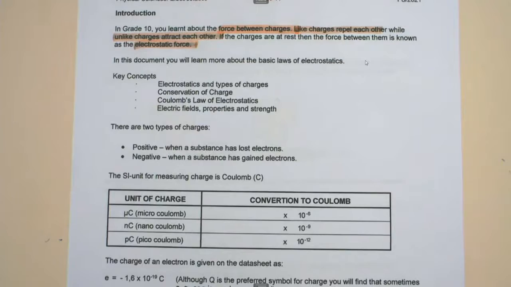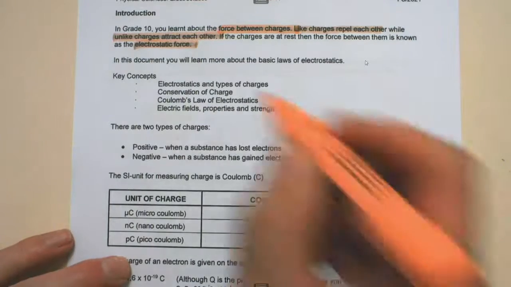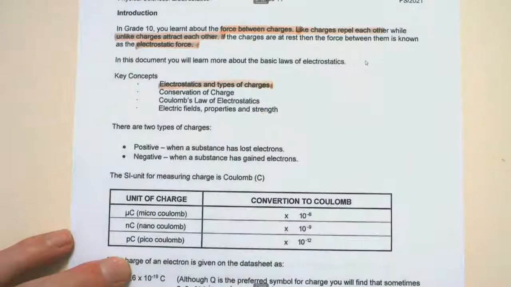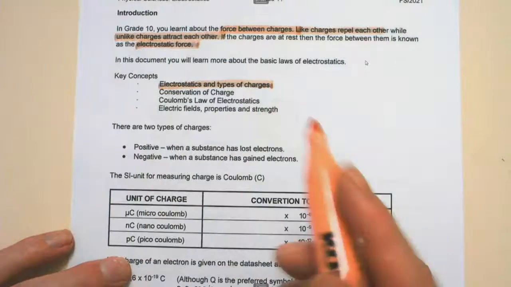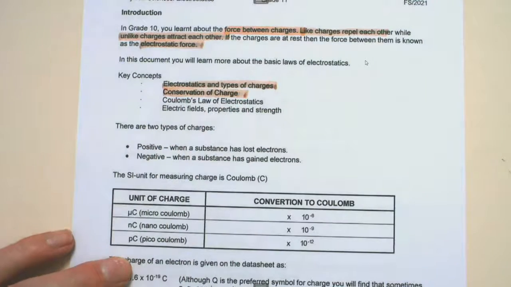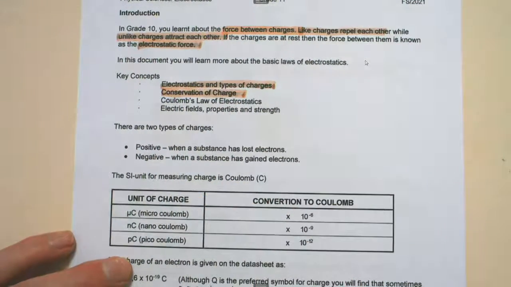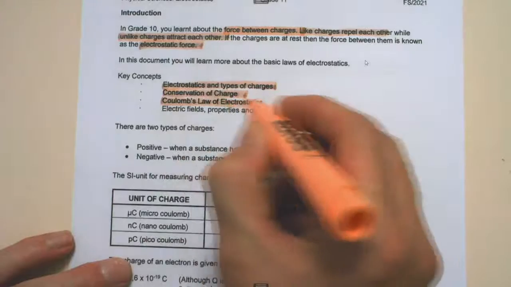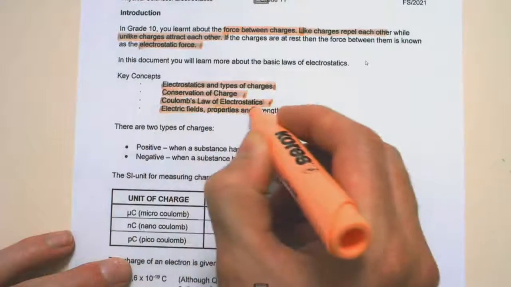The key concepts are the types of charges and the electrostatics around that, which is mainly revision. Then we will look at the law of conservation of charge, and thirdly we will look at Coulomb's law, and lastly we'll look at electric field properties and electric field strength. Those are the key concepts that we will address in this document.